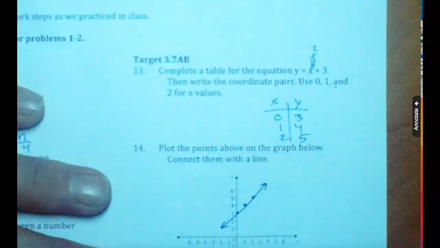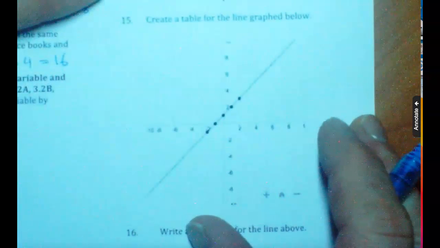Hey, I'm kind of impressed. That's a fairly straight line. Not bad for an old guy. I still got it.